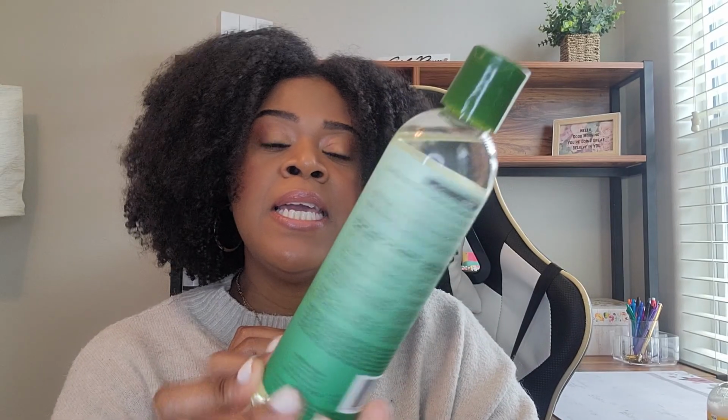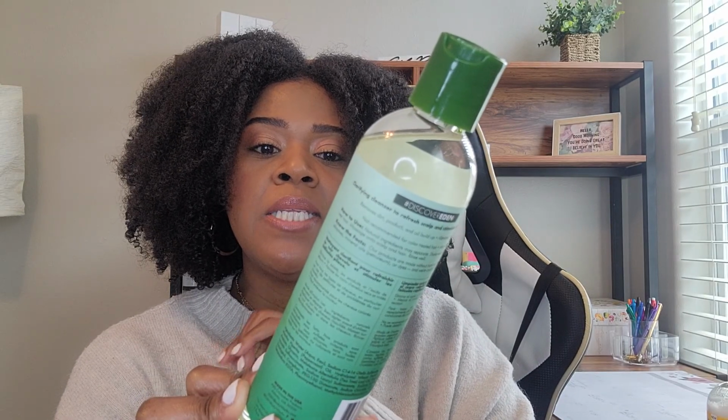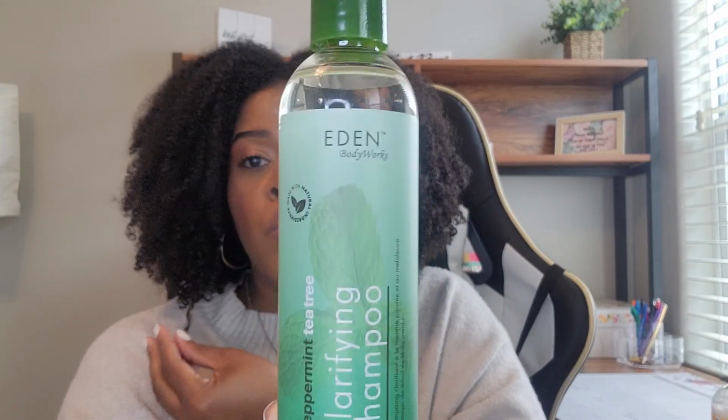This is by BodyWorks. This is the Peppermint and Tea Tree. Oh, Tea Tree is really good for low porosity hair too. Clarifying shampoo. This has such a nice tingle. Feels so good on the scalp. It's going to just really remove all that dirt, oil, product buildup. So start off with this.